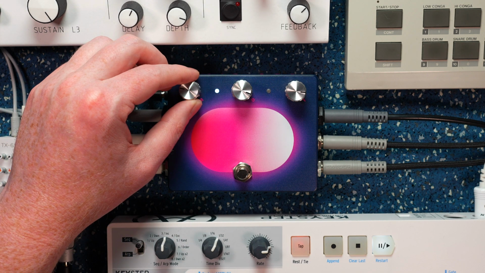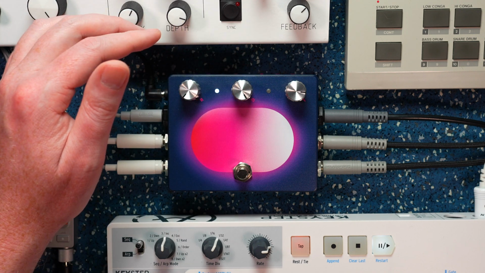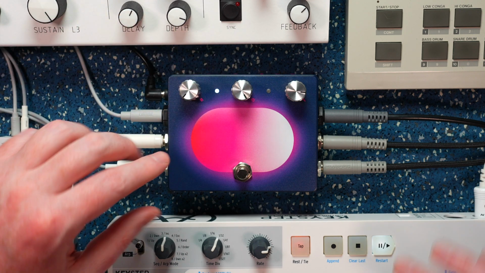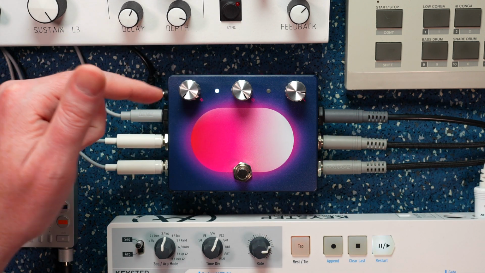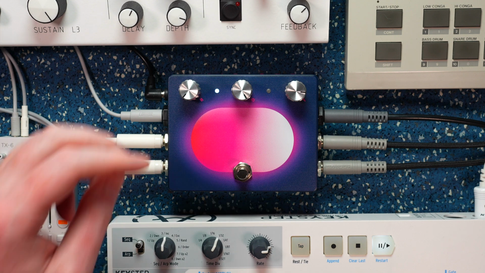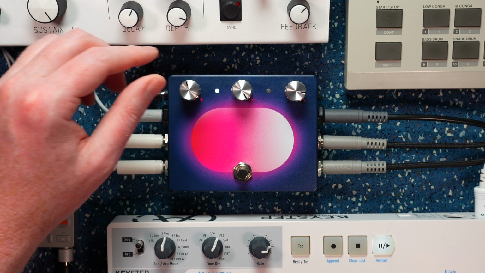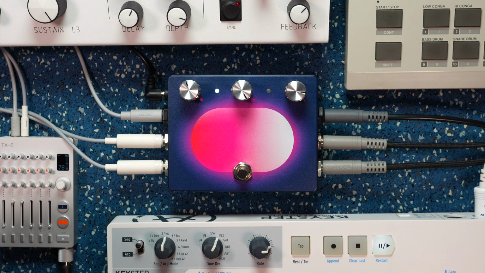So if you want to make this just a little blip, it'll completely mute the synth channel and bounce right back because the release is so short. You can make it longer, so it really dips out.